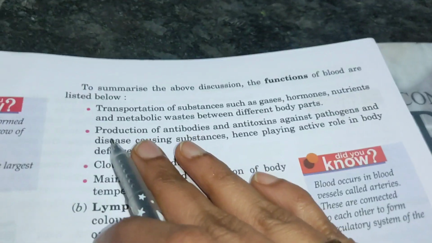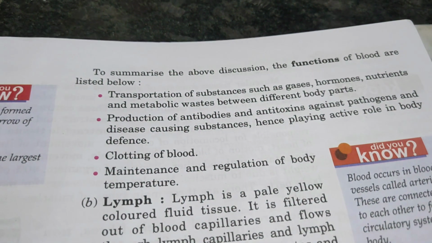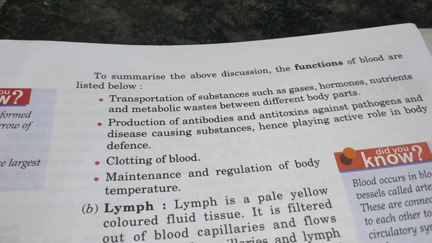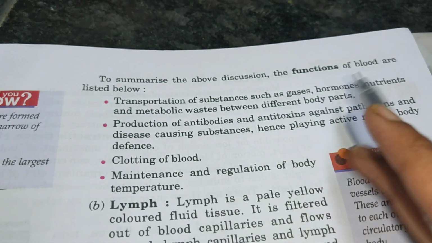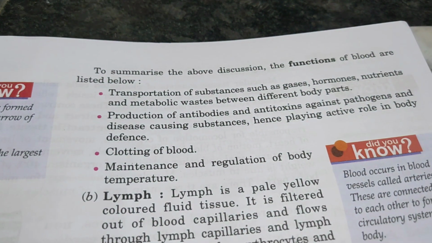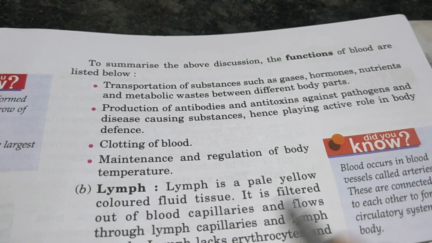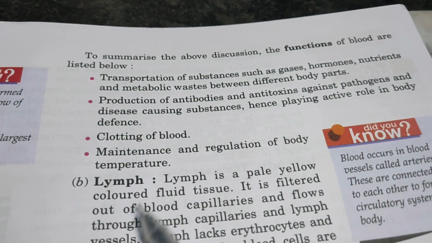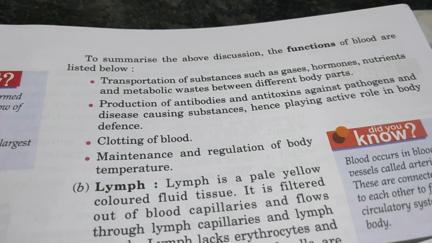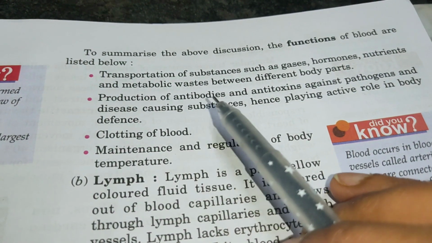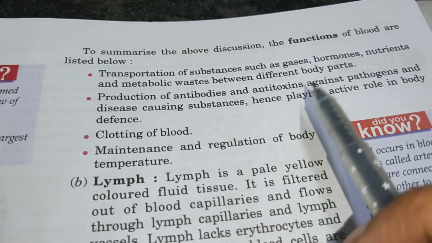Next, from this we can summarize the functions of the blood. It transports substances such as gases, hormones, nutrients and metabolic wastes between different parts, and it also helps in the production of antibodies and antitoxins against pathogens and disease causing substances. Hence it plays an active role in body defense because of the production of antibodies and antitoxins.